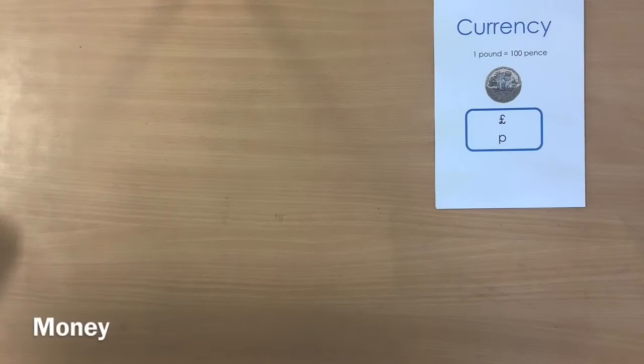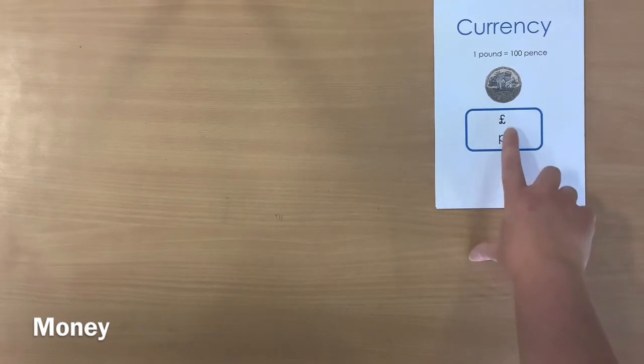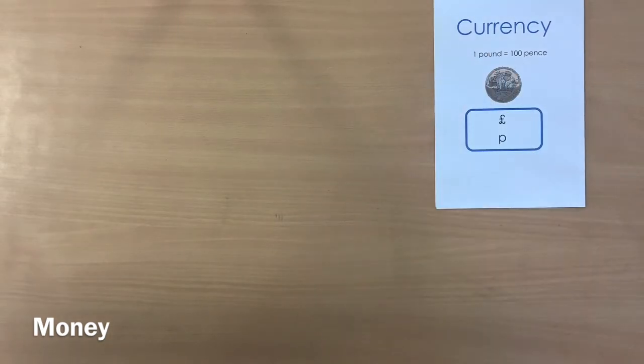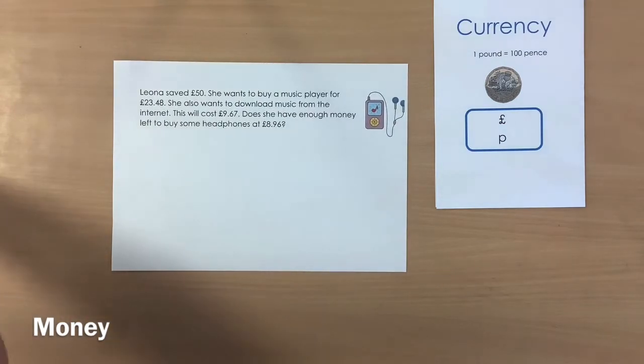So today we're going to be recapping and consolidating our learning on measurement, but specifically looking at money. Just to recap, we've got the pound sign and the p sign, and £1 is equivalent to 100 pence. So let's have a look at some examples together before we have a go at home. Once again, if you'd like to pause the video and have a go beforehand, please feel free to do so.